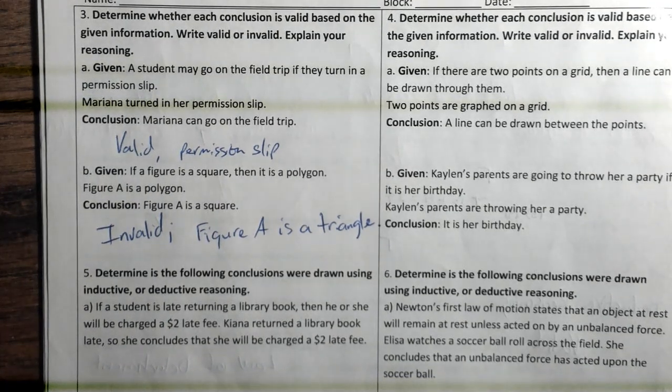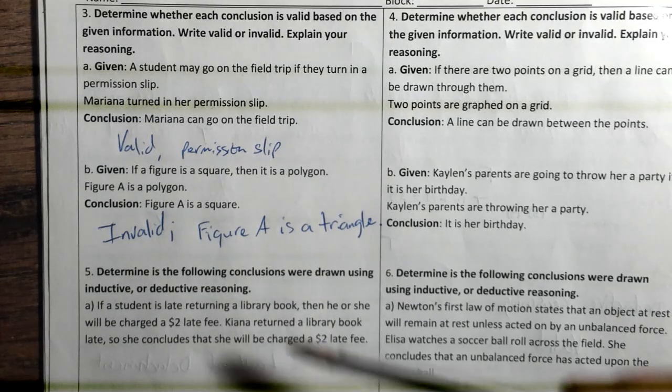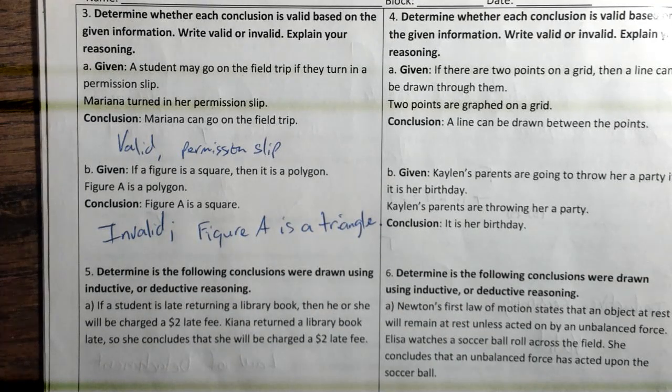All right, we're moving down to number 5. Actually, you know what? I didn't realize these were 2 separate problems, so stop here. Do number 4. It's a you do. I'll wait 3 seconds and then I'll move on. All right, number 4. Determine whether each conclusion is valid based on the given information. Write valid or invalid and explain your reasoning.